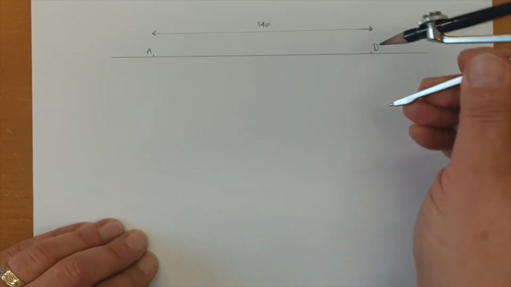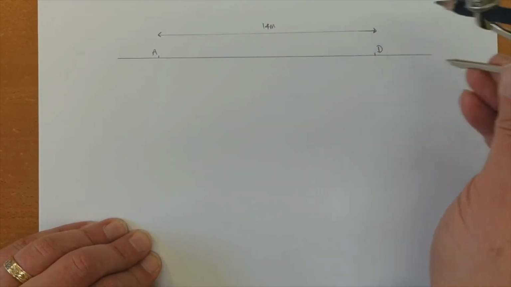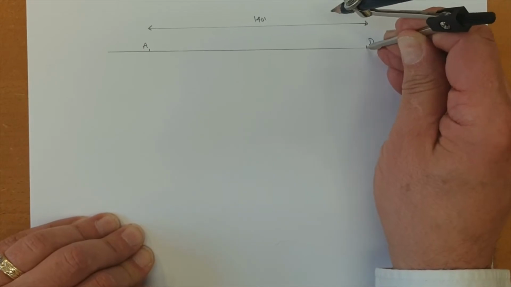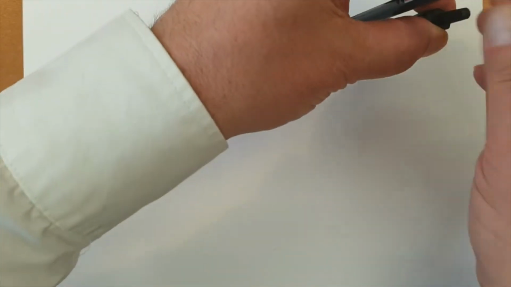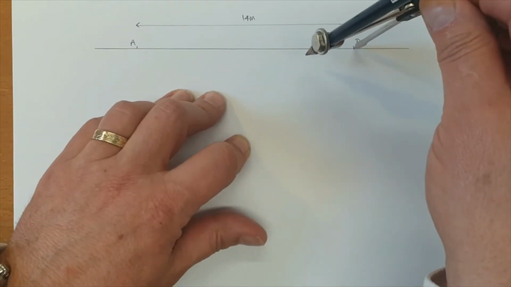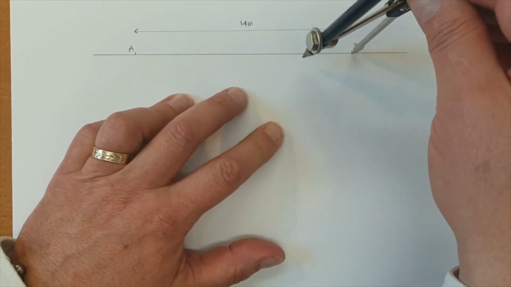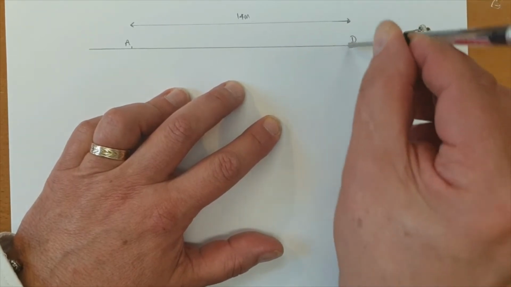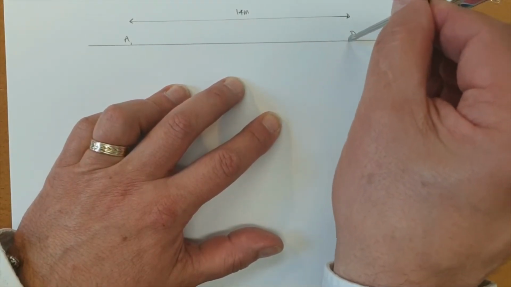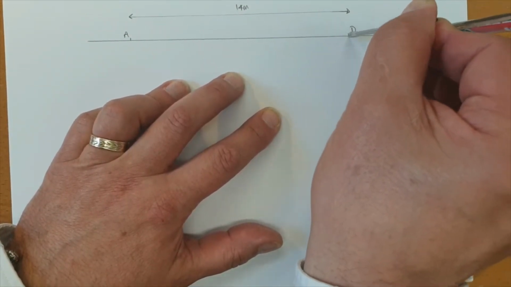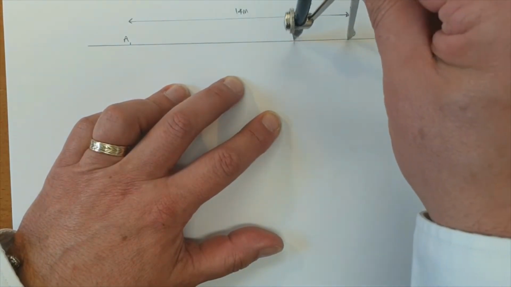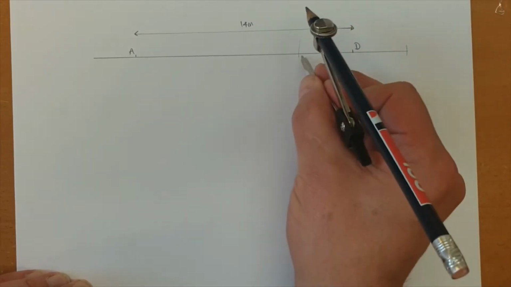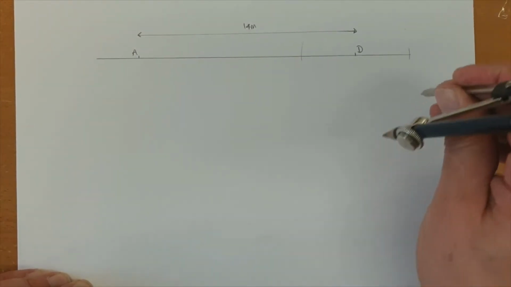Right. I now want to construct a perpendicular through a point, so I'm going to do a perpendicular through D. The way that we do that is dead easy. A perpendicular through a point is the same as drawing a perpendicular bisector. I'm just going to make sure it's going to work here. Yeah, it is. So I'm going to open my compasses and make two arcs like that. Now when we do a perpendicular, I'm going to bisect these two points.